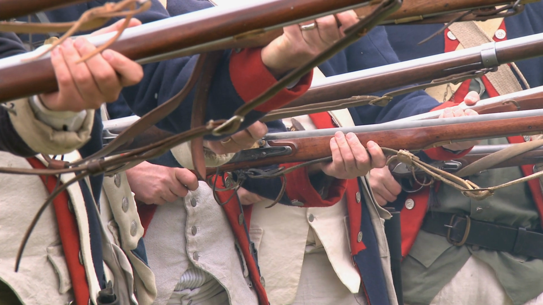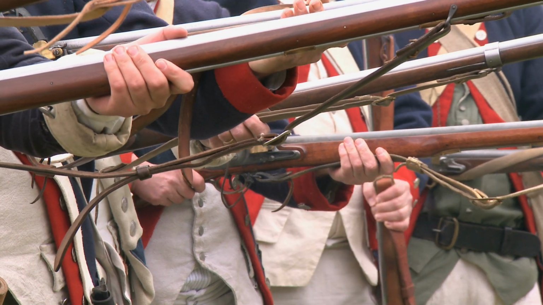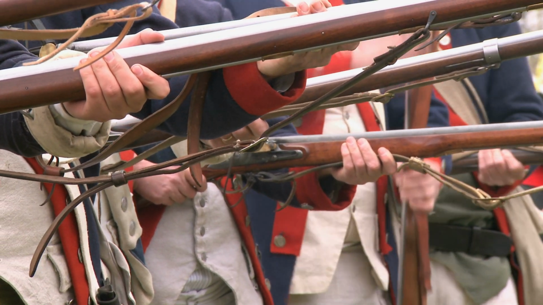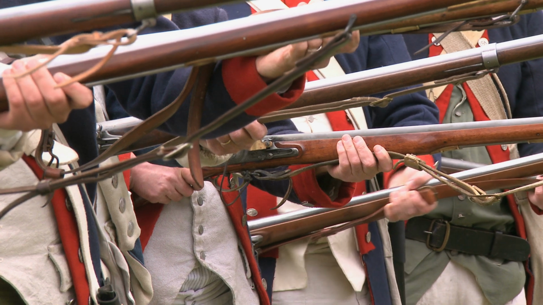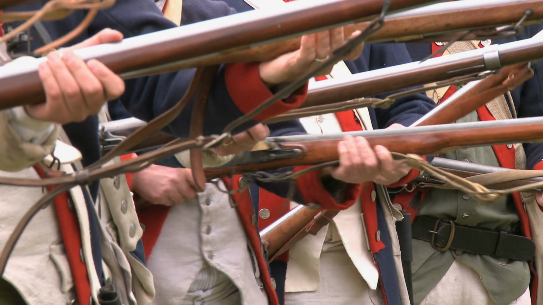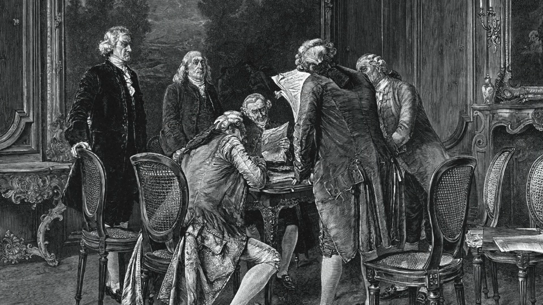Despite the victory in Yorktown, British troops remained in certain areas until they withdrew from Charleston and Savannah in late 1782. The war officially ended with the Treaty of Paris on September 3, 1783, when Britain officially recognized American independence.